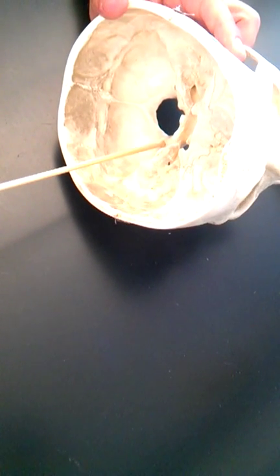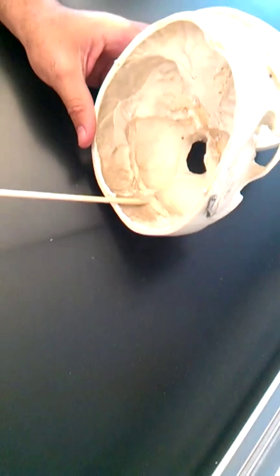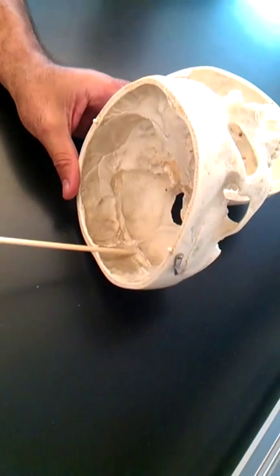On each side of the foramen magnum I have two canals called hypoglossal canals. In the back here I have the internal occipital protuberance, and those are transverse grooves.